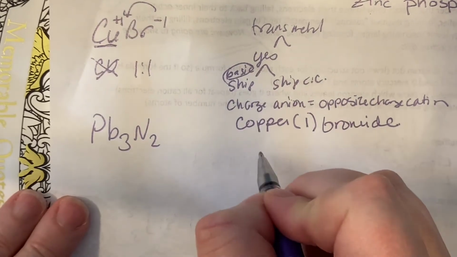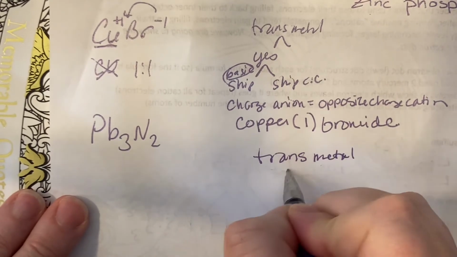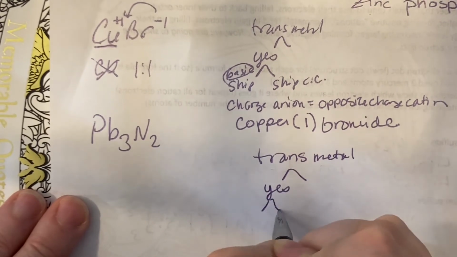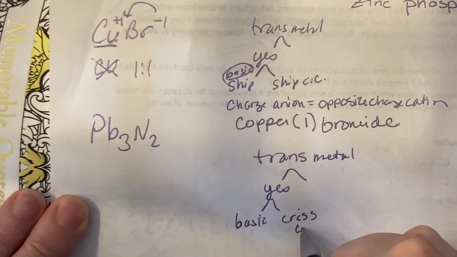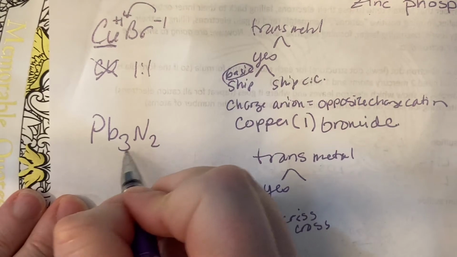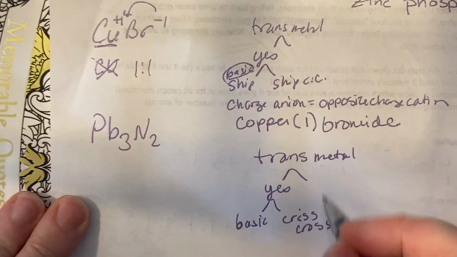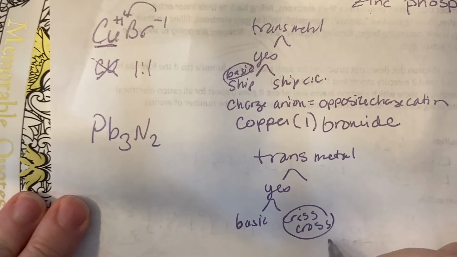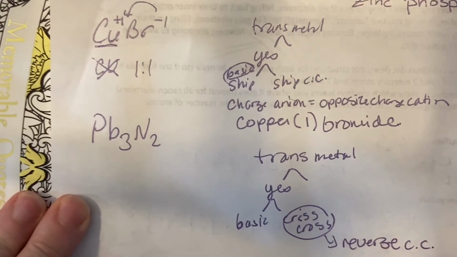Our last guy here, Pb3N2. What are our questions? Is he a transition metal? Yes, he is. Is he a basic or a crisscross? We see we have numbers down here. That means we had to get those numbers, so that means we had the crisscross. So this is a crisscross. What do we do for crisscrosses? We have to reverse the crisscross.